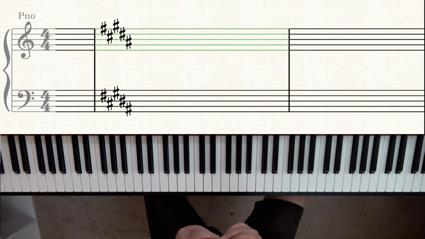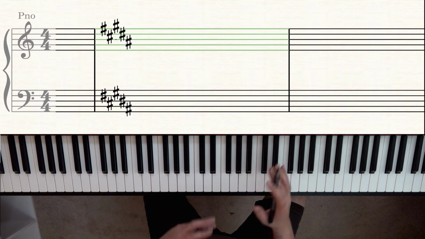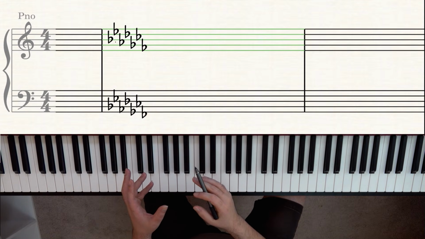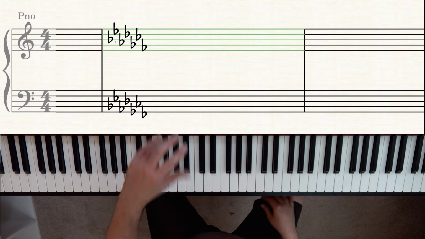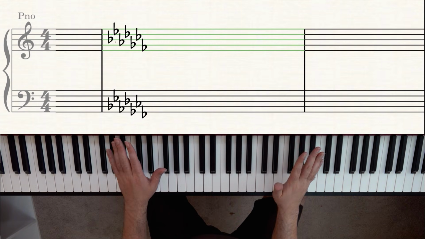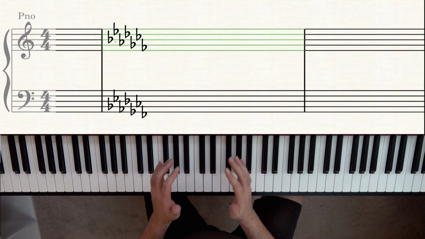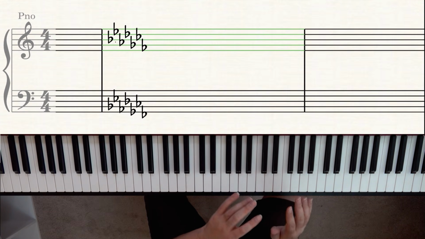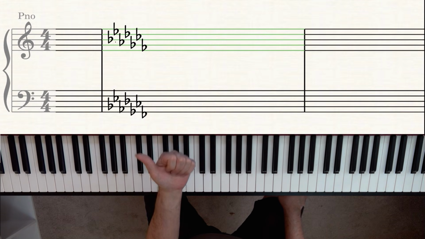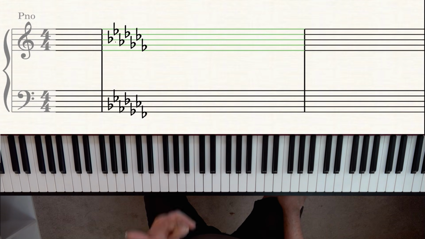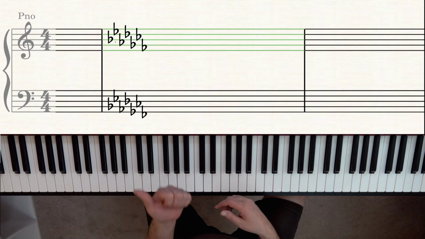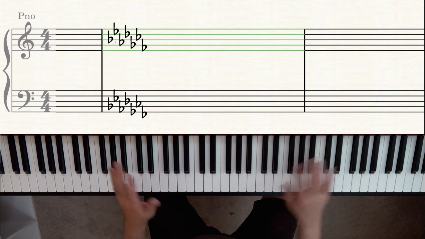Now, let's talk about flats, because flats are a little bit different. So I've just jumped right ahead here, and I've written out the key signature with all 7 flats. Now, are the 7 flats F, C, G, D, A, E, B? No, they're not, because that's the order of sharps. This is the order in which you add the flats, and here it is. The order is B, E, A, D, G, C, F.